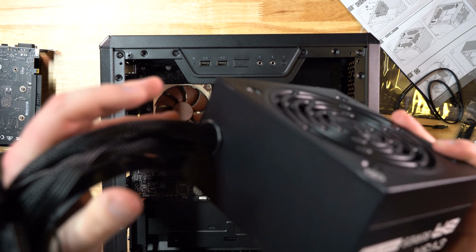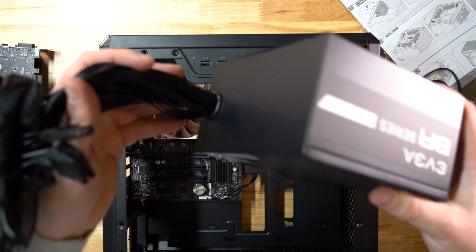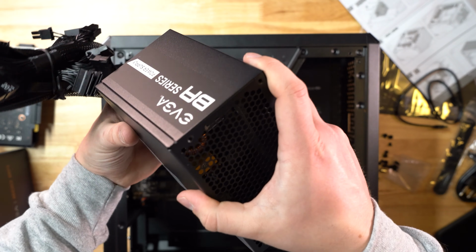For $75, not bad. The power supply is the EVGA 80 Plus Bronze 600 watt, which is far in excess of what we needed, but it can support things like a GPU upgrade in the future. Could have gone a little bit more efficient, but for $55, I'm pretty happy.